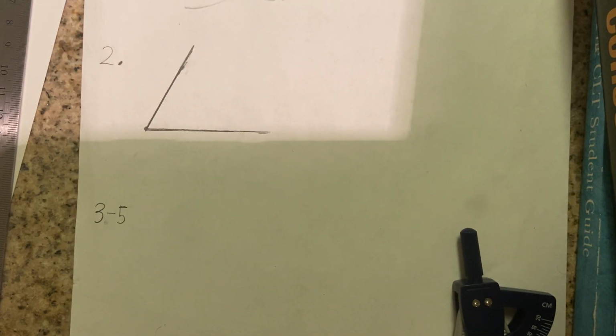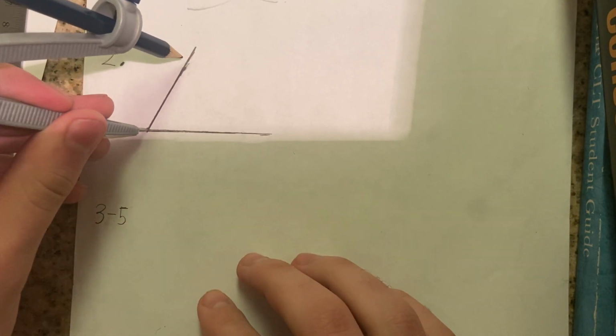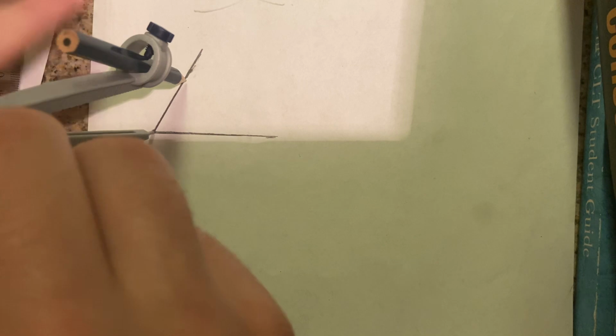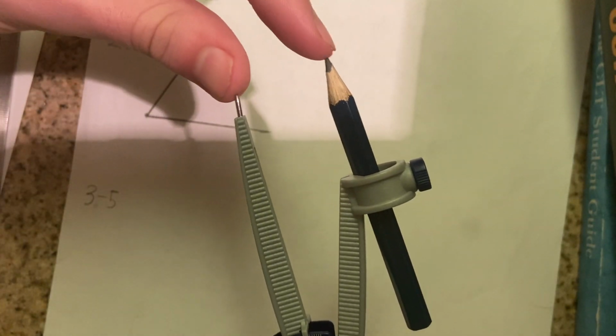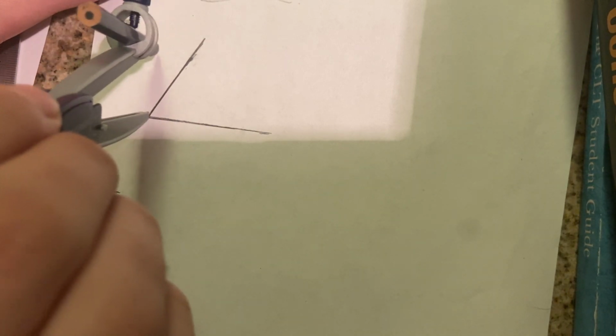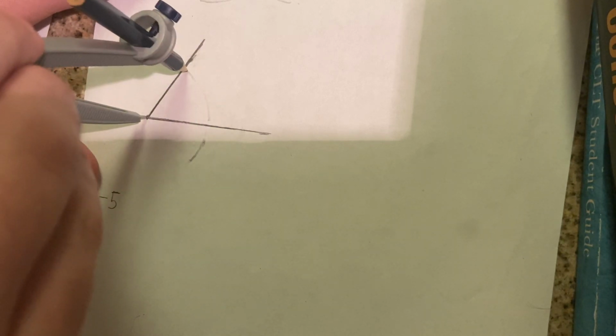So we have this angle that I just drew, just some random angle, and we want to bisect it. The way you do that is you put the point of your compass on the vertex of the angle. I'm going to make it a little smaller actually. You can do whatever radius you like here. The radius is just the distance between the two points on the compass. So I'm going to go ahead and do this. Oops. You have to keep your hands steady. One of the keys to this is to be very careful to do it right.